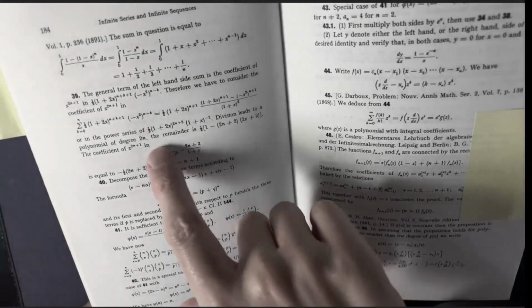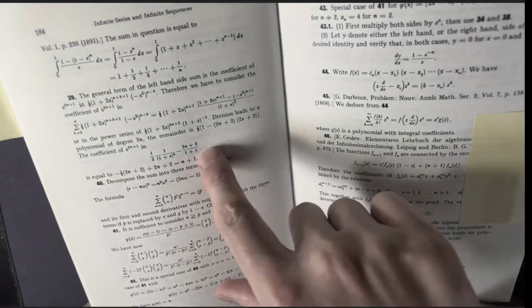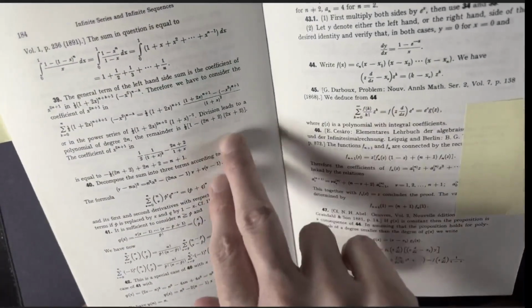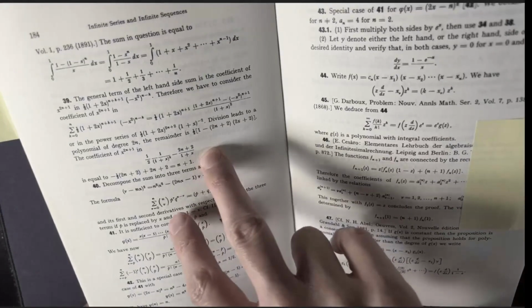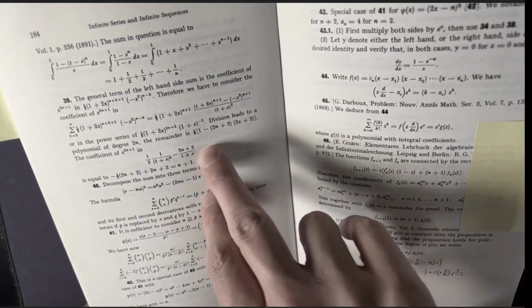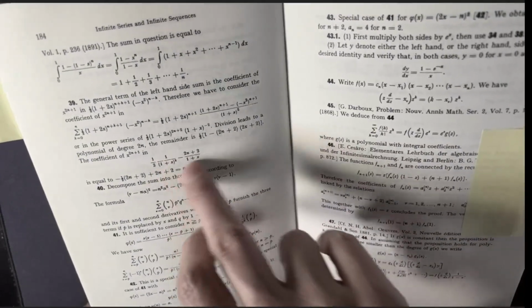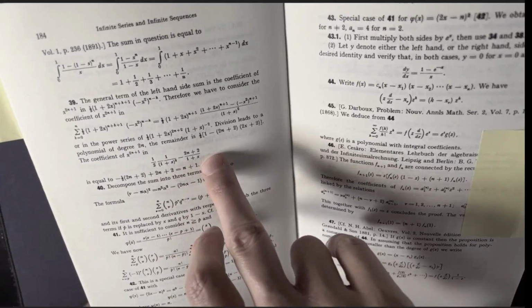And then the 2n plus first coefficient of this mess. This is our remainder, right? Yep, it is.